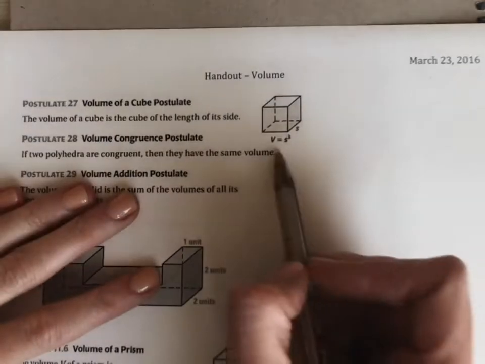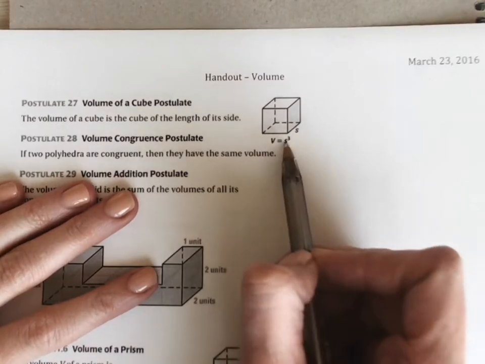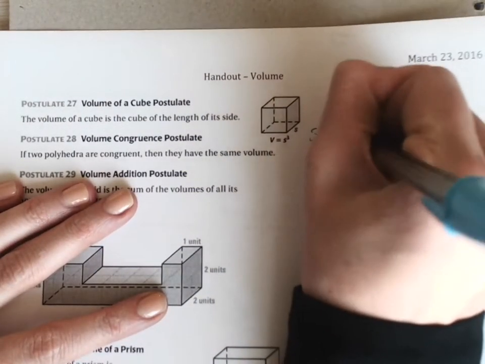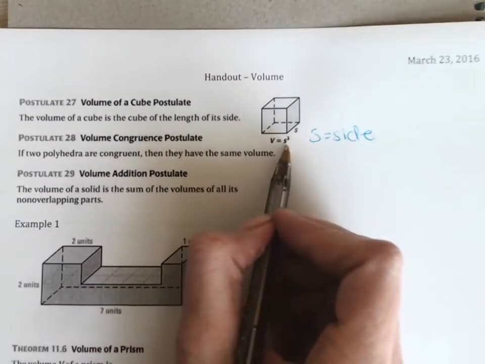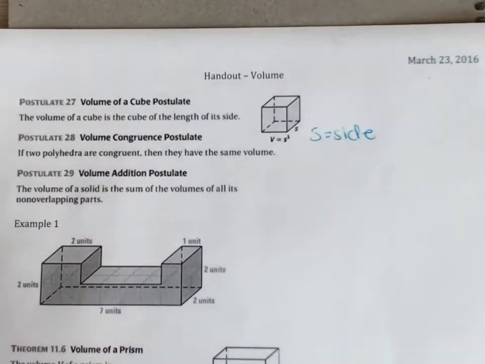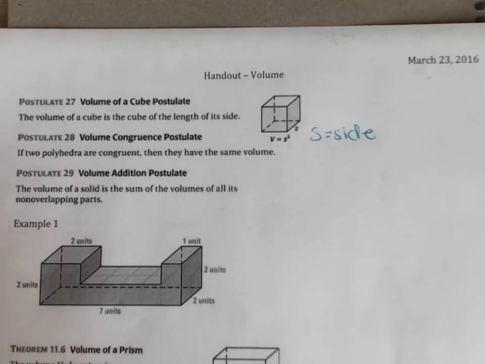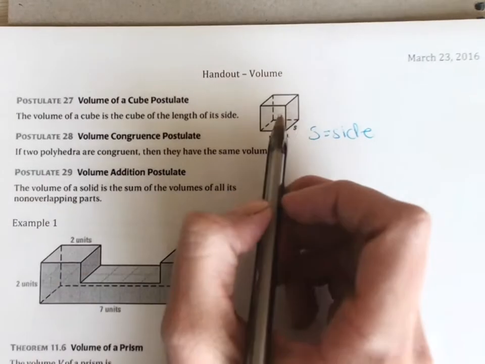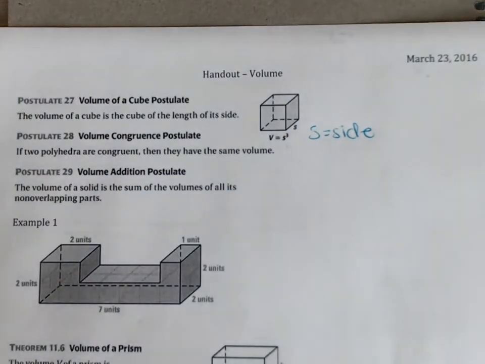So for the volume of the cube, notice that it says V equals S cubed. S is the side of the cube. So it's essentially, if this was 4, it'd be 4 times 4 times 4, right? Length times width times height. That's the volume that you normally know.